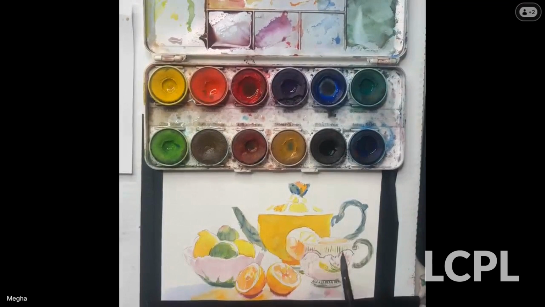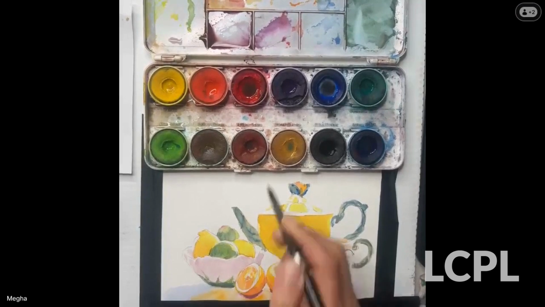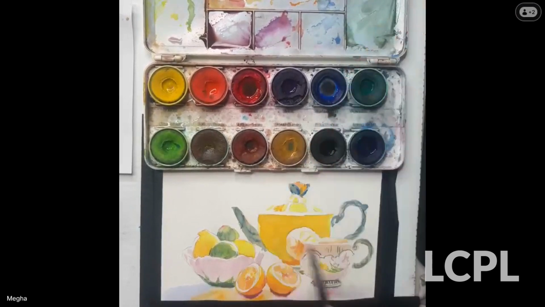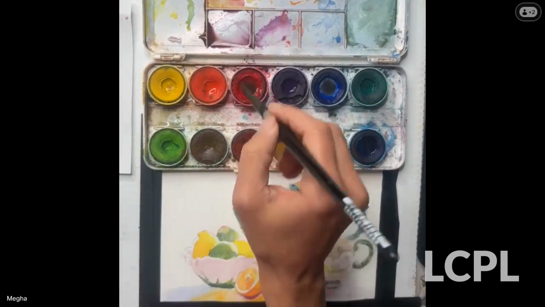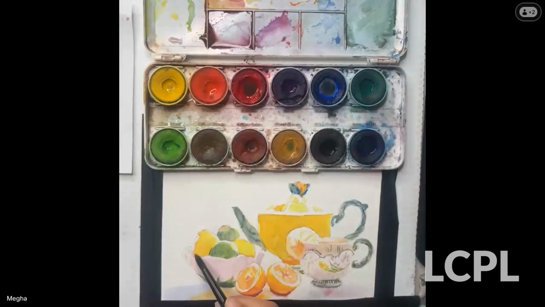And this area needs some warmth. Okay. I'm also going to take a little bit of more yellow and add a little bit of depth here because it should look like it's sitting inside the bowl.